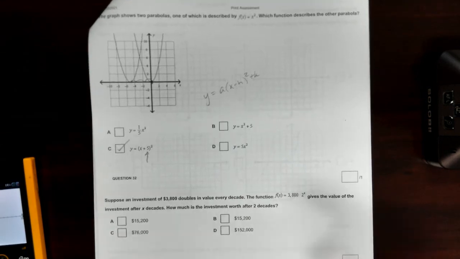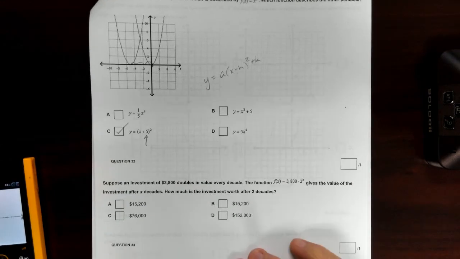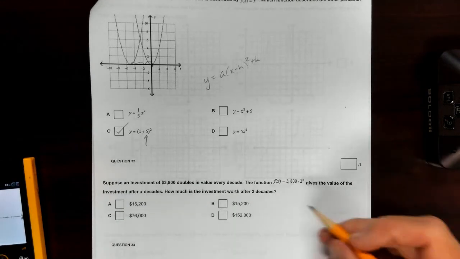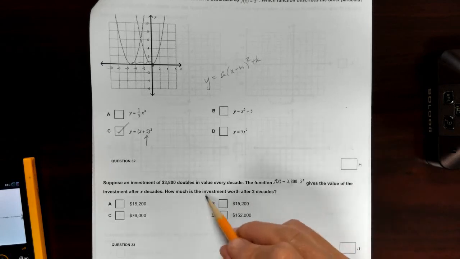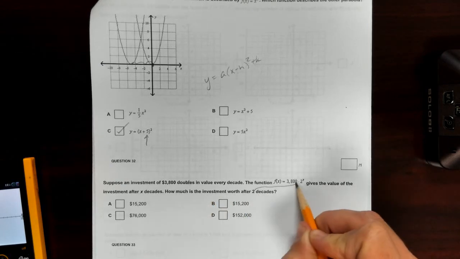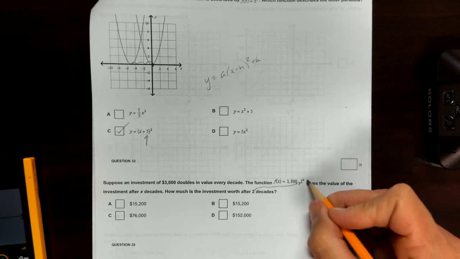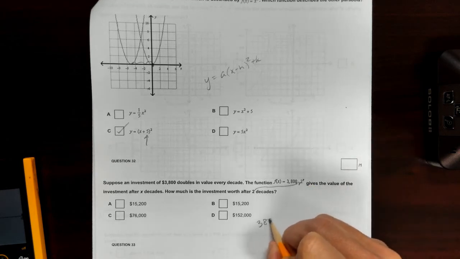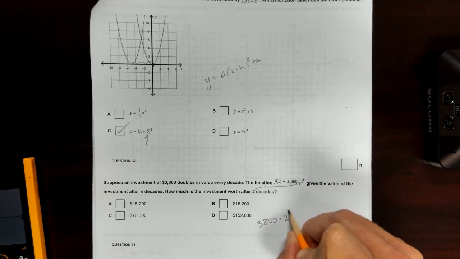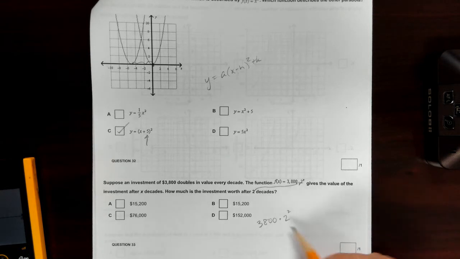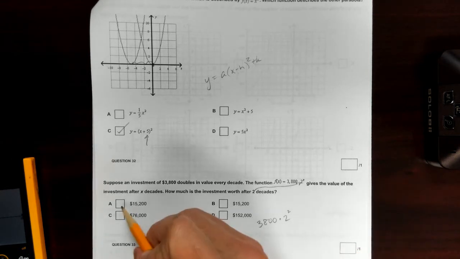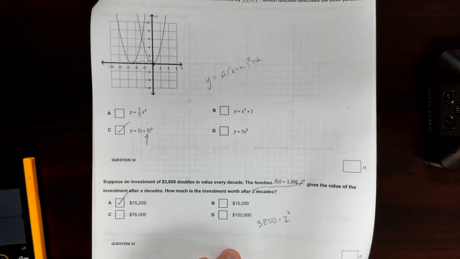Number 32, we're looking at an exponential function. All number 32 is asking you to do is how much is the investment worth after 2 decades? So you're plugging in 2 in place of x. So you have 3,800 times 2 squared. Well, 2 squared is 4. 3,800 times 4 is 15,200.